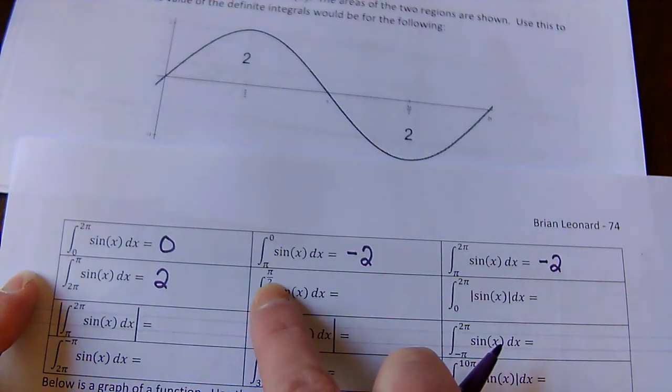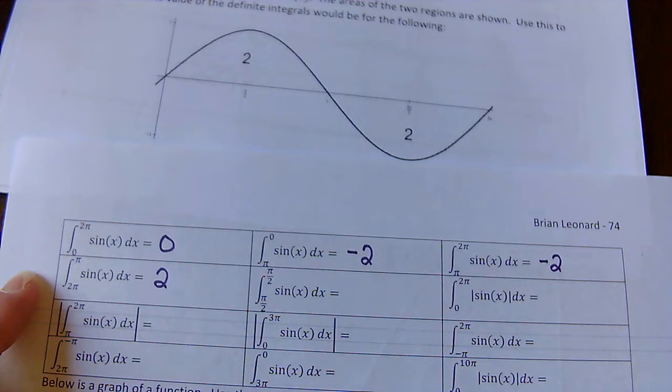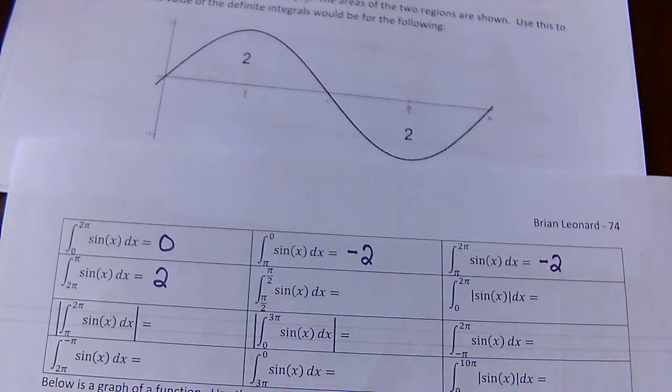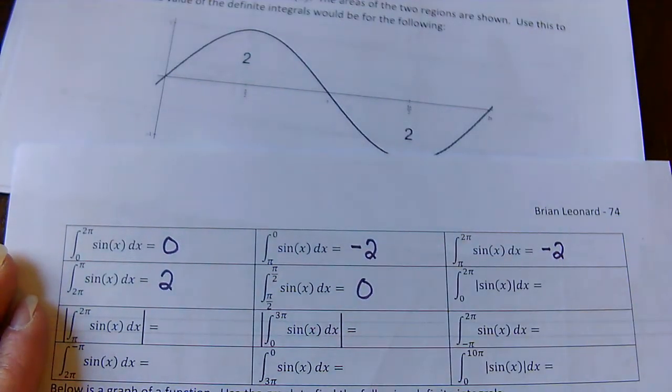Pi over 2 to pi over 2. Well, that's interesting. Pi over 2 to pi over 2, we're not going anywhere. That's a width of 0, so the area would be 0.